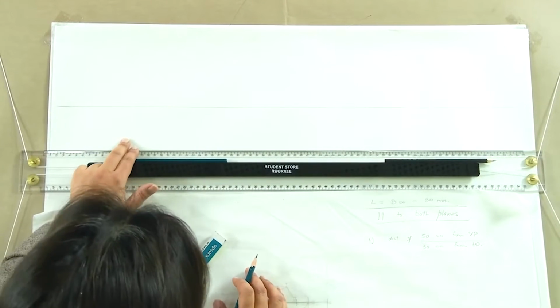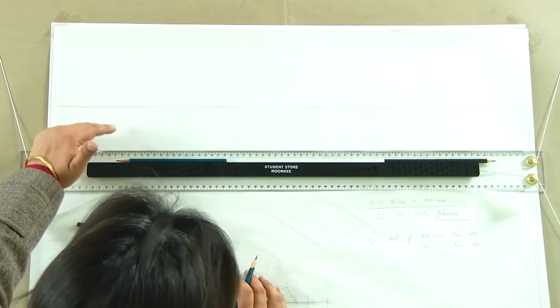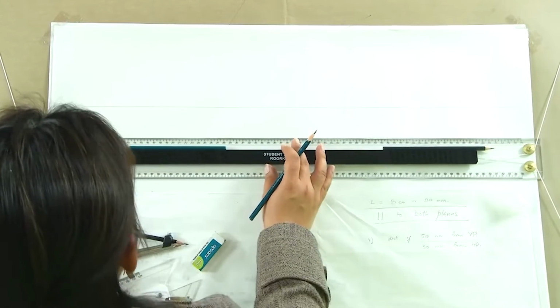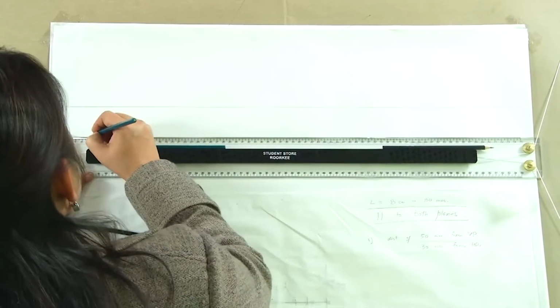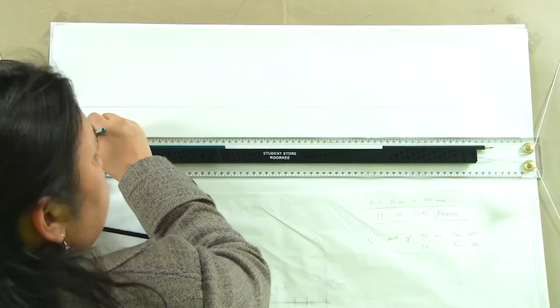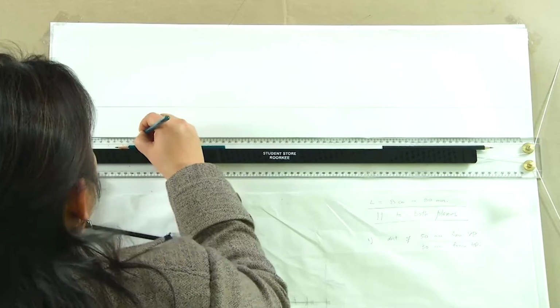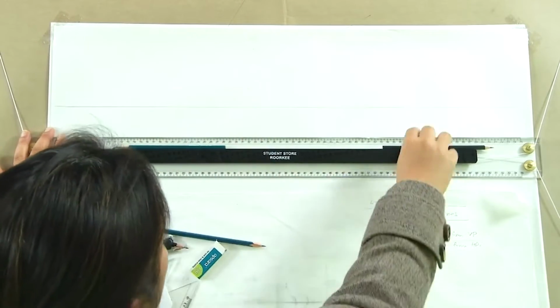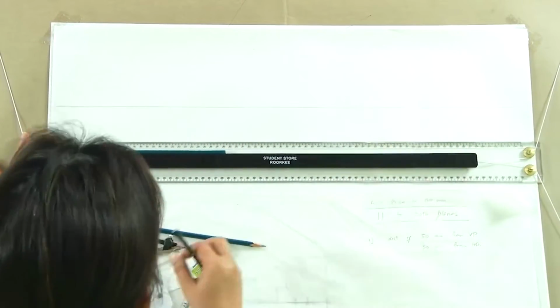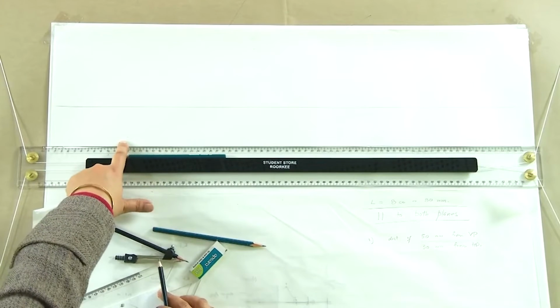In this parallel line, which is at a distance of 50 mm from VP, we will mark a line segment of 8 centimeter or 80 mm. This is the horizontal trace or the plan of the line which is represented by this condition. So, we will darken this line.